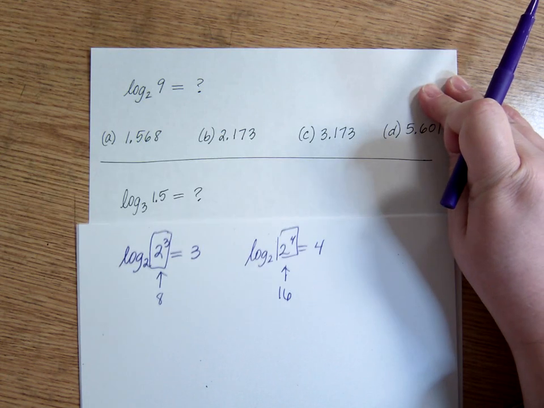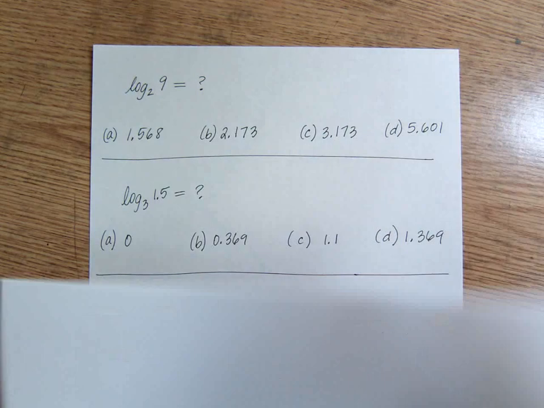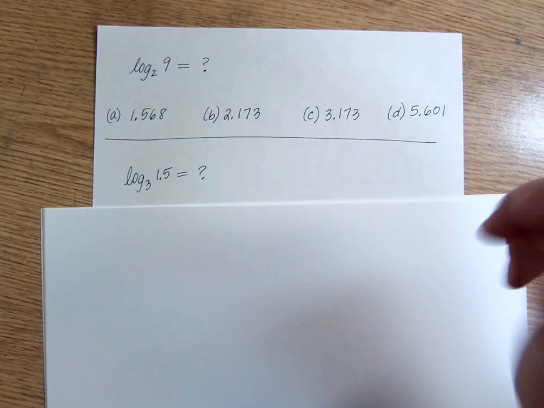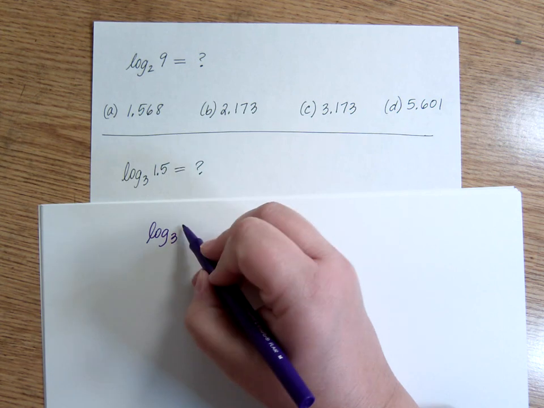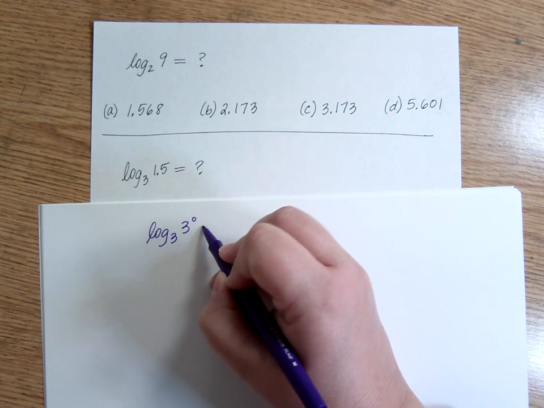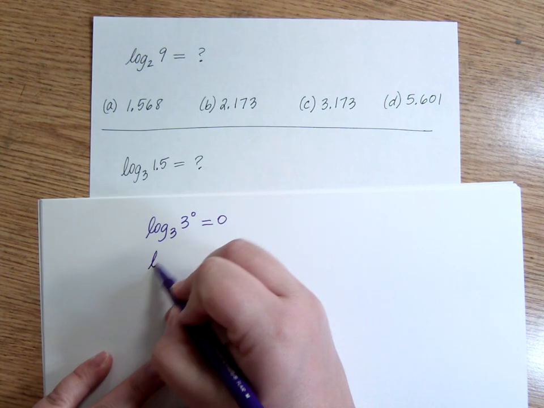Okay, let's look at the next one. Next one says log base 3 of 1.5. Okay, so let's think about log base 3. Well, if I had log base 3 of 3 to the 0, that would be 0. What is 3 to the 0? 3 to the 0 is 1.